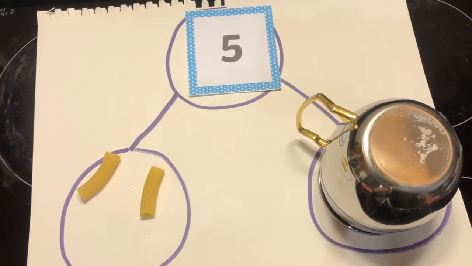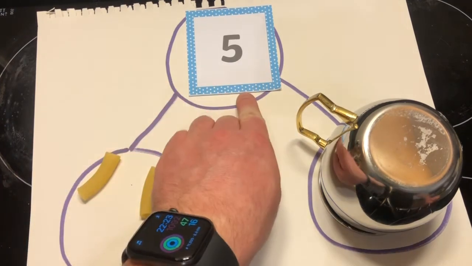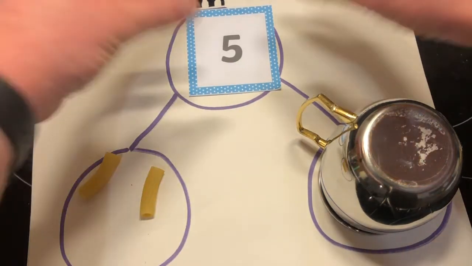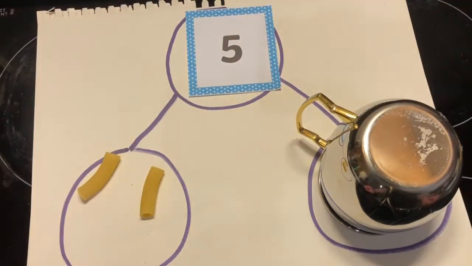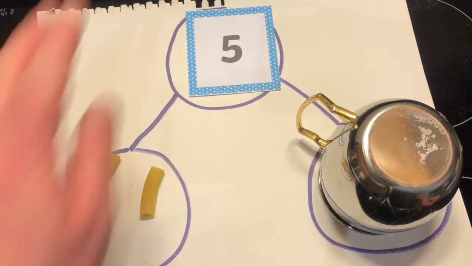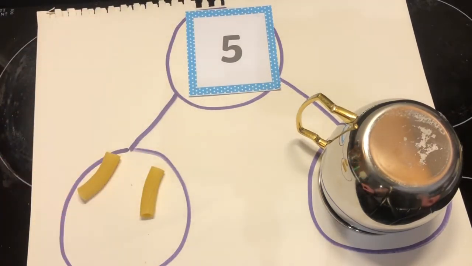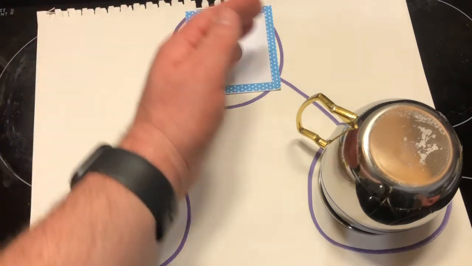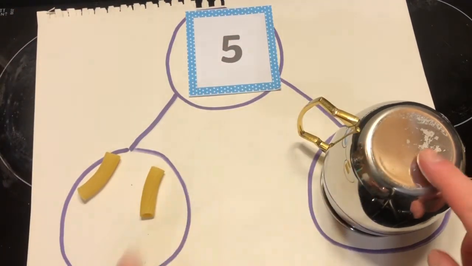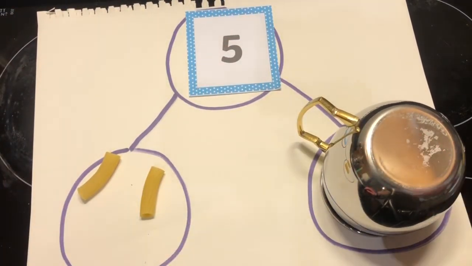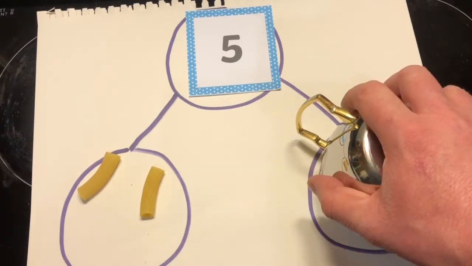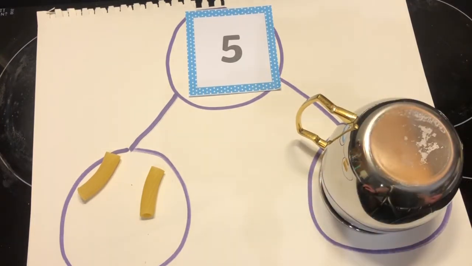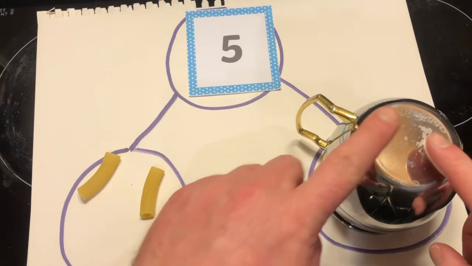So I hope you've paused the video. So we had 5, which is our whole. We counted 5 pasta shapes on top, 5 pasta shells. We've moved 2 into this part, and then the rest were moved into this part right here. But I've hidden them so you can't see. Let's see if you get it right. Tell me the number right now. How many are hiding under this cup? Let's check out, drum roll.